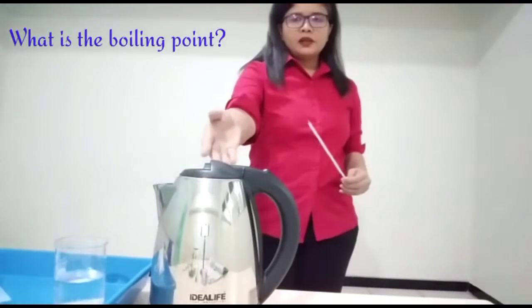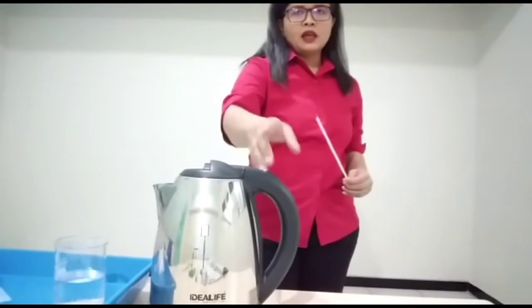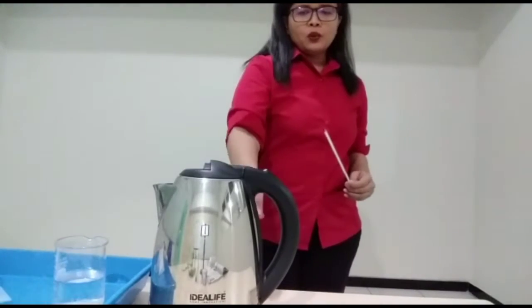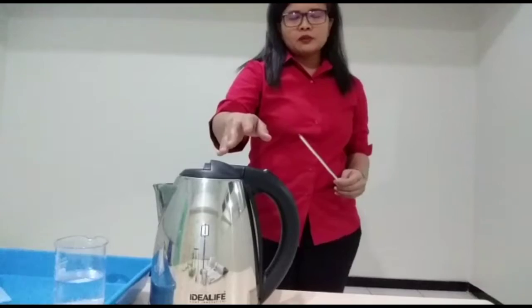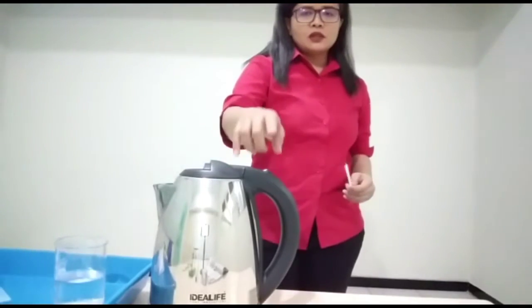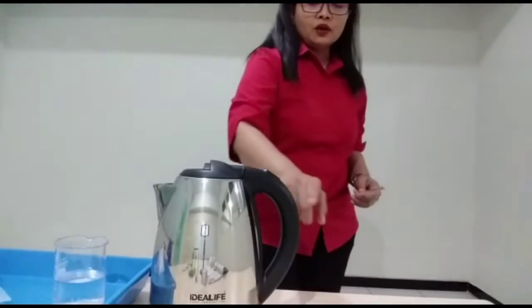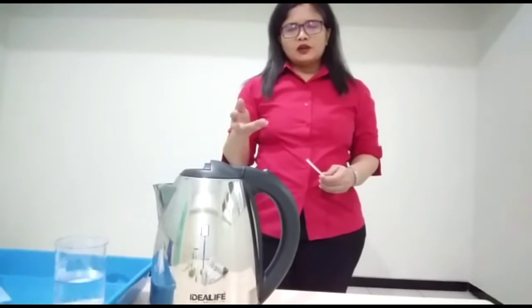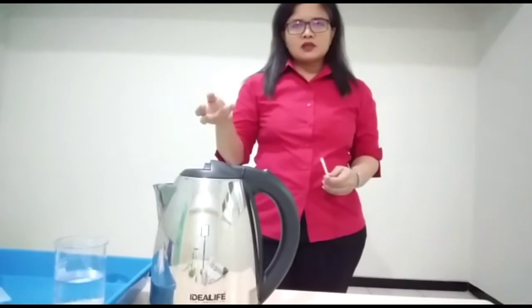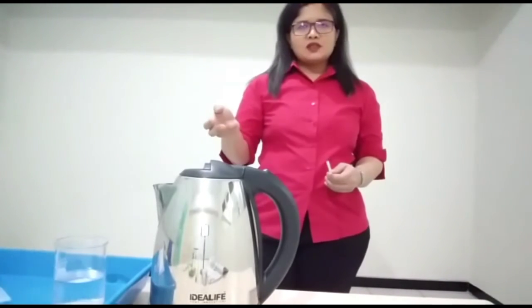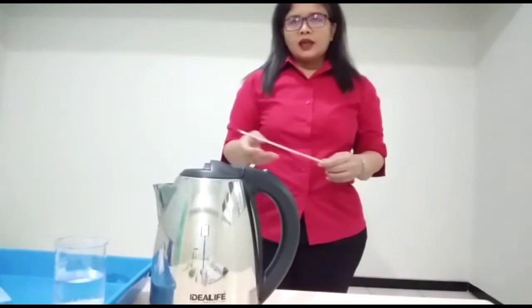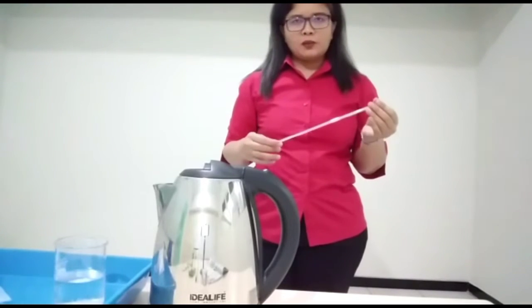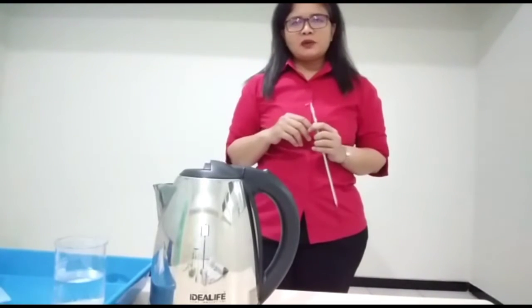I have prepared a boiler here and water inside. If we use a boiler, we can find out if the water has boiled because the power or the button will turn off by itself. Okay, but we also can find out if it is boiling when the bubbles are produced. That means the water has boiled. And we're going to use this laboratory thermometer. Let's start the second experiment.